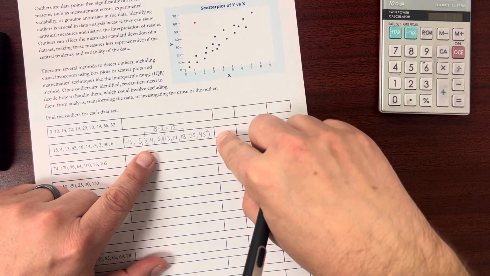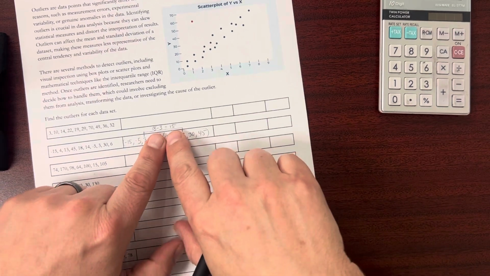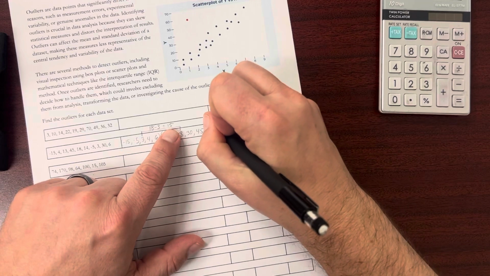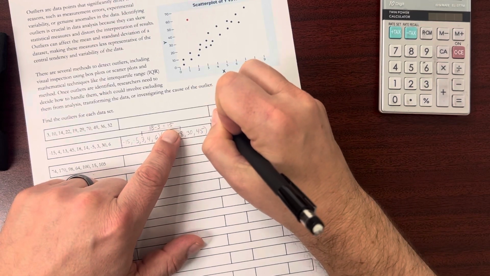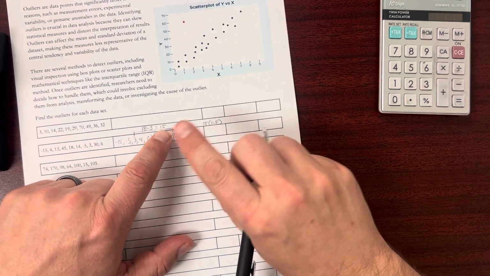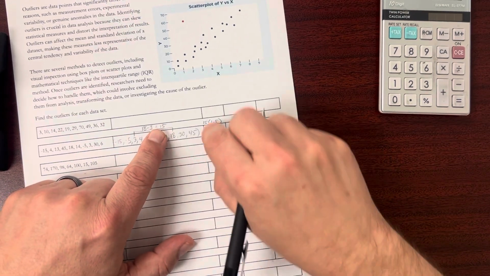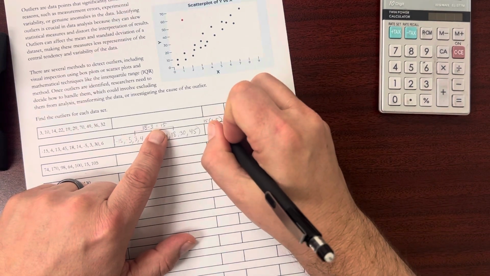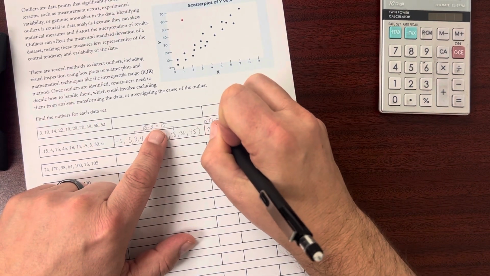On this number, we have to take whatever we calculated as the difference, the 18 minus 3, so that's 15, and we're always going to multiply it by 1.5, okay? So whatever that number is, for this column, you're going to multiply it by 1.5. And if I do 15 times 1.5, I get 22.5.